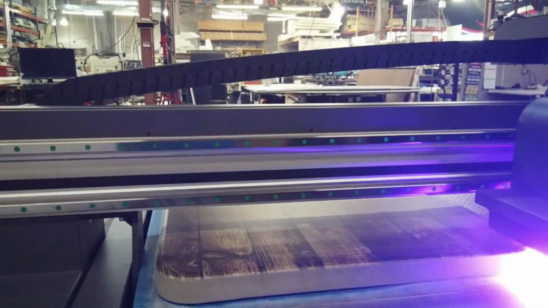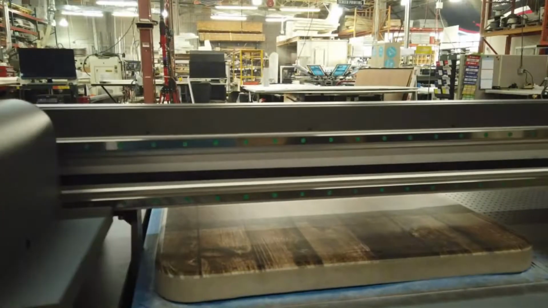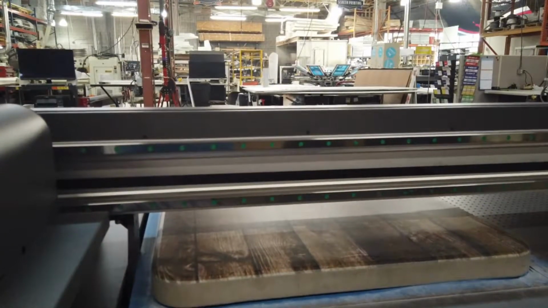You guys have to pull the table out and set it up over there. Pull it out.